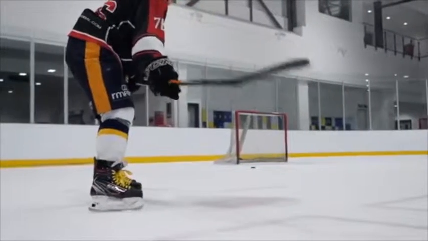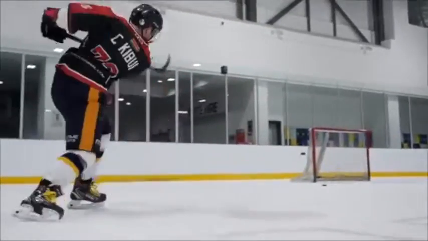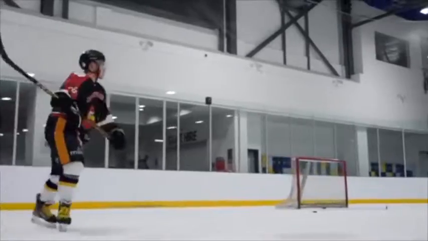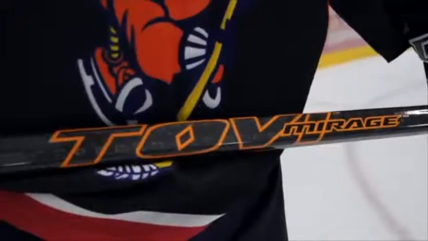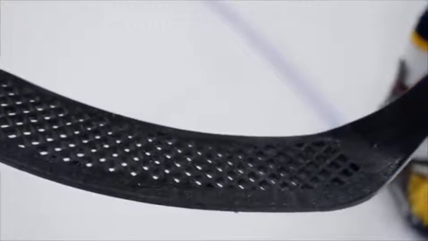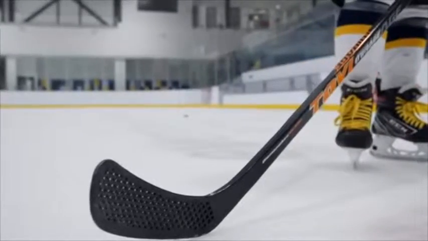The total carbon fiber blade doesn't necessarily make the stick more durable, because you need a slight amount of give from the blade in order for it to be able to withstand the force. That's what makes a material like a foam core blade so good, because it's able to withstand these high amounts of force.